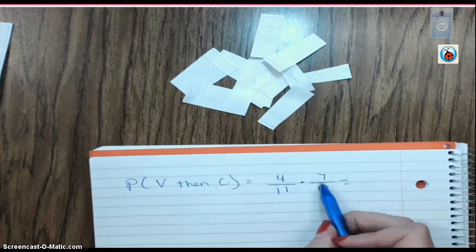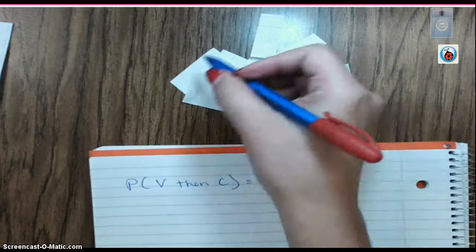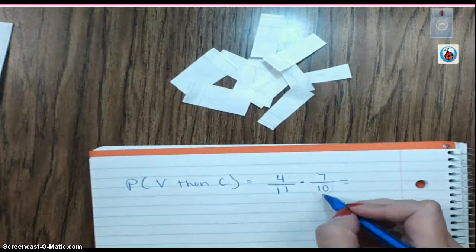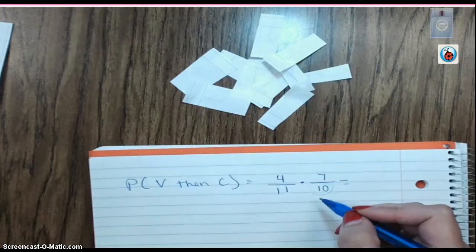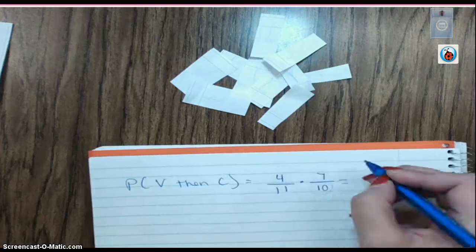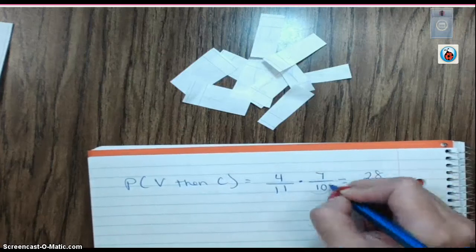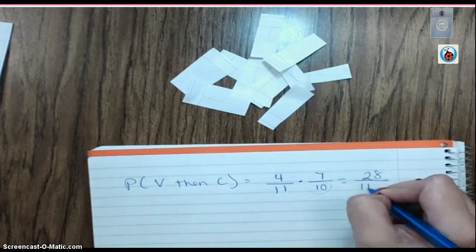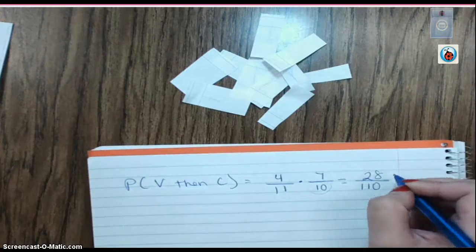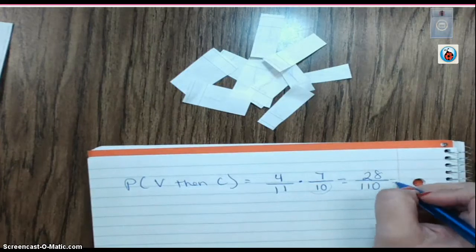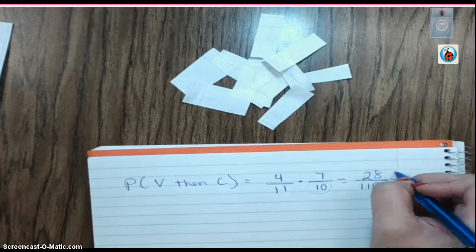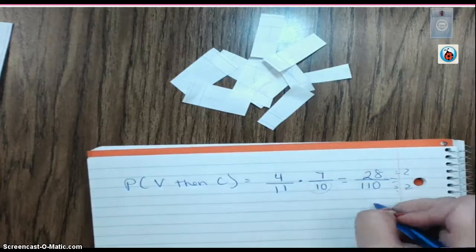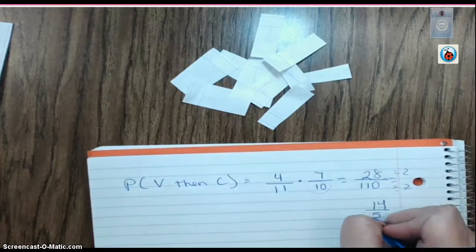See how our denominator changed. Our possibilities in our set are now 1 less. Why is it 1 less? Because I took one and did not replace it. 4 times 7 is 28, and 11 times 10 is 110. Can we simplify this? It's divisible by 2. So 14 over 55.